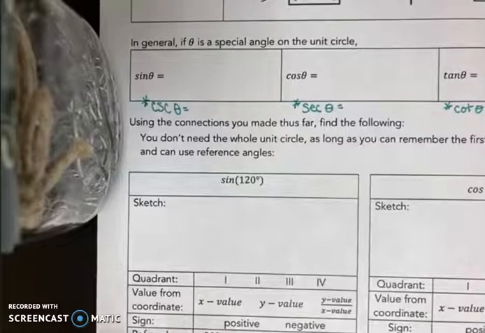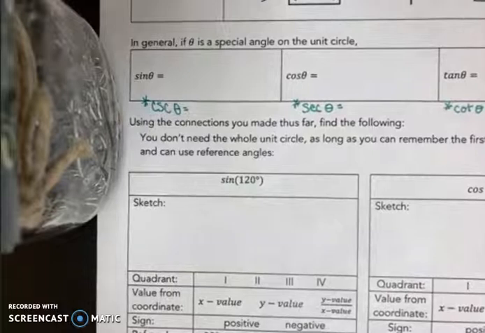If you know your quadrantal angles and quadrant 1, you don't need to have the whole unit circle memorized, as long as you remember how to use reference angles and how to draw angles. And this is all stuff that we did in 10.1 and 10.2. So if you understood all of that, we should be in pretty good shape.